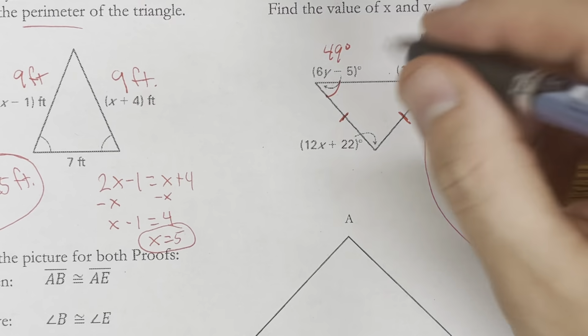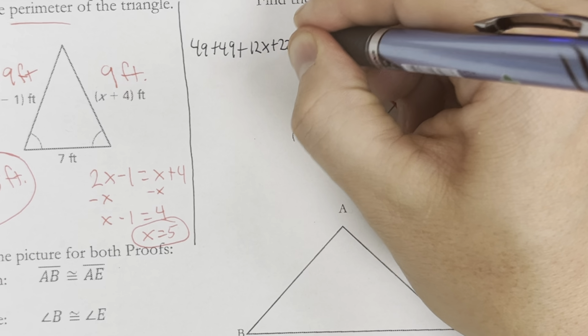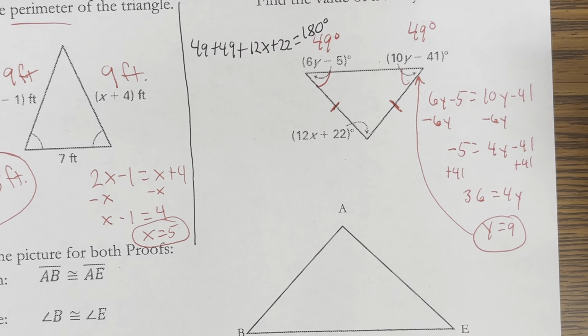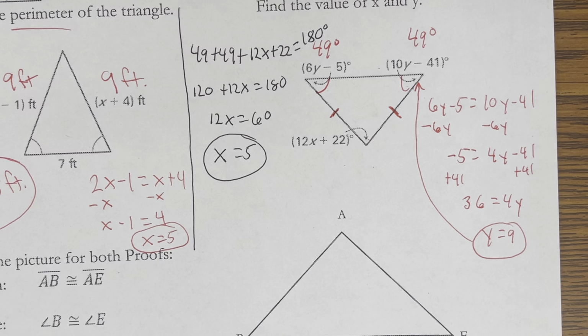49 plus 49 plus the third angle, 12x plus 22 has to equal 180 degrees because all three angles add up to 180. Now I can solve, combine like terms. 49 plus 49 is 98, plus 22 is 120. So we have 120 plus 12x equals 180. Subtract our 120, we get 12x equals 60. And 60 divided by 12 is 5. So x is equal to 5. So that one was a little bit tougher too, took a bit more work.